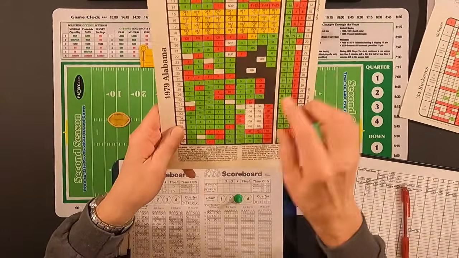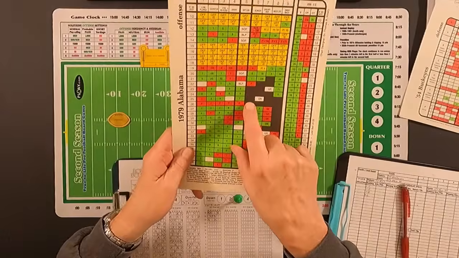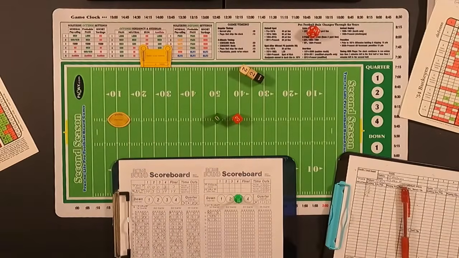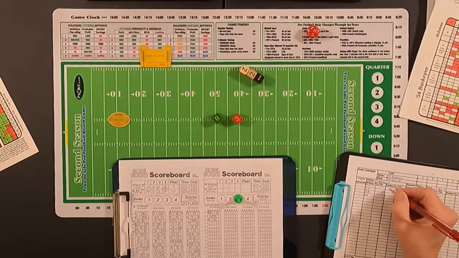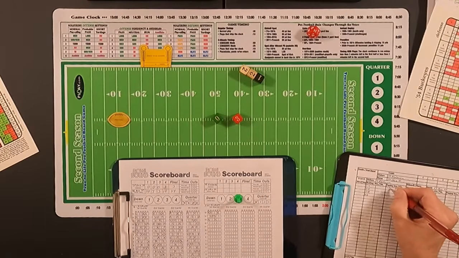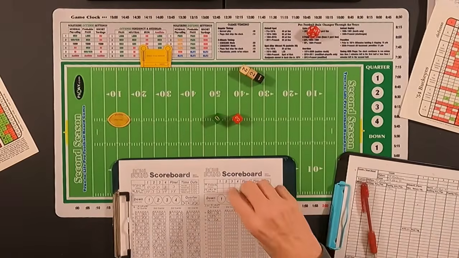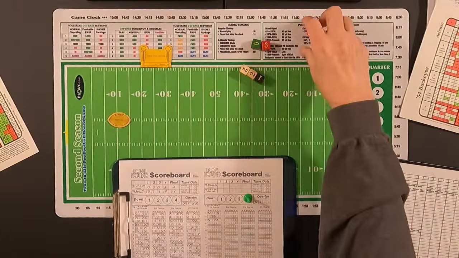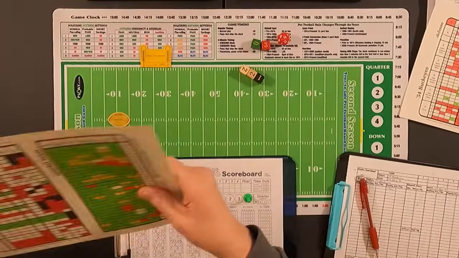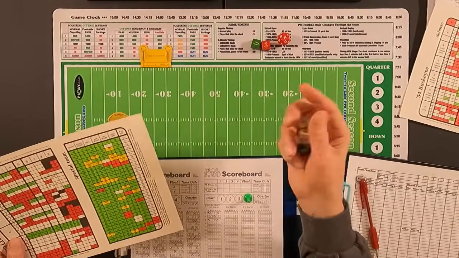Okay. Ow! That was 25. I don't know why I rolled that again. It was 25. It was incomplete. And incomplete, that's it. So his first passing attempt is an incomplete, and it's fourth down. 10 seconds come off, goes to fourth down, and they have to punt. So Alabama's going to punt.